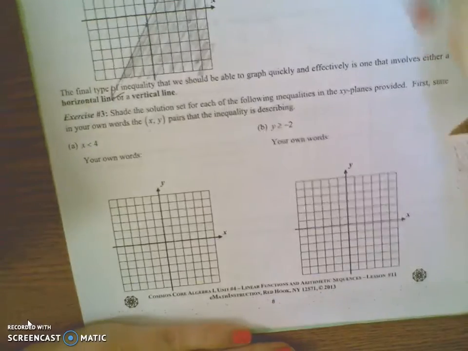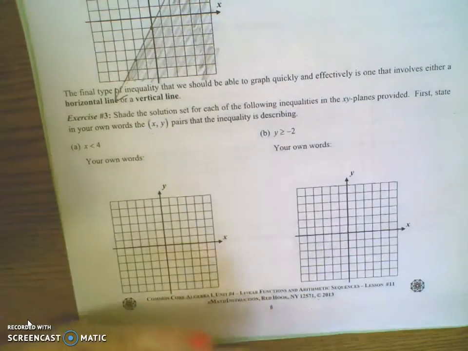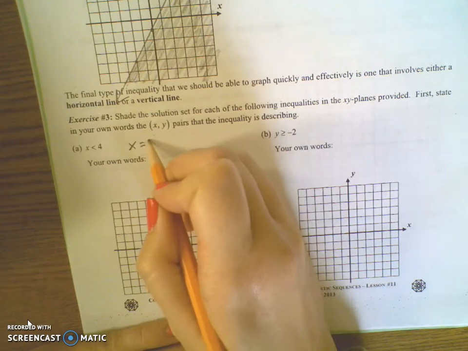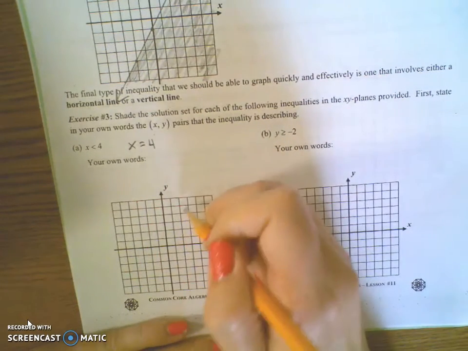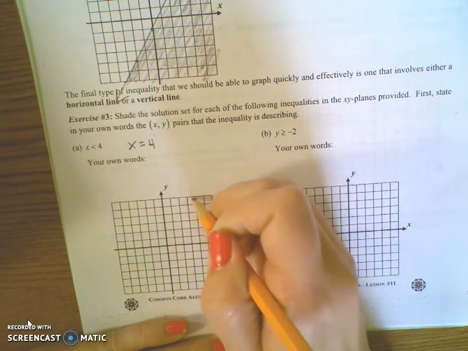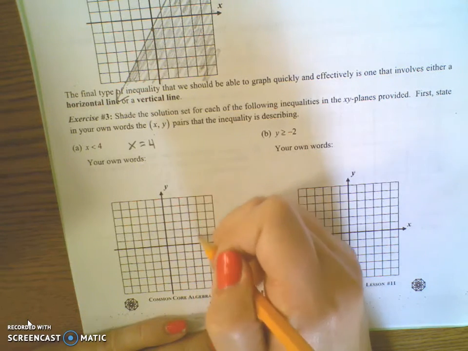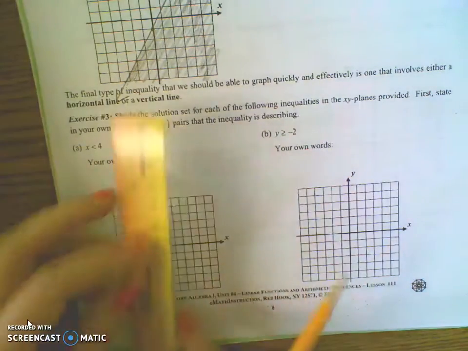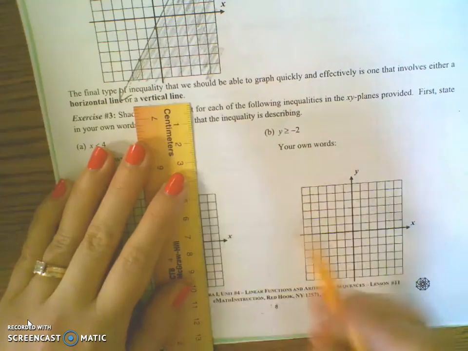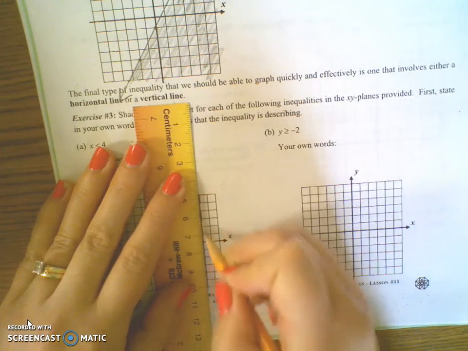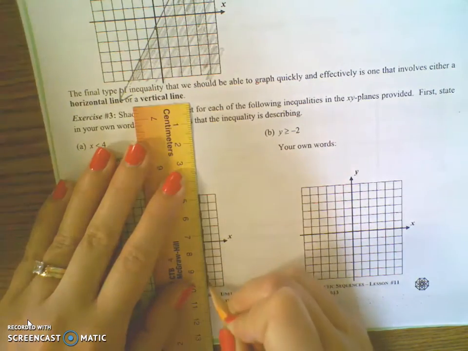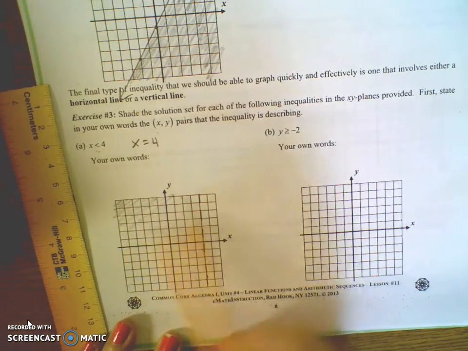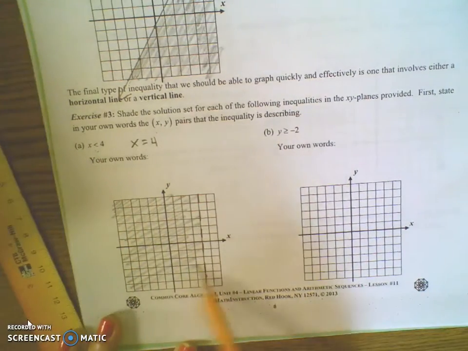Okay, sometimes we also have a horizontal and a vertical, so let's remind ourselves of those. The boundary for this would be x equals 4. So all along this, whoops, not that line, this line right here is where x equals 4. This one, since it's a less than, my points are not going to be in the solution on that line, so I'm going to do a dashed line. And since it says x is less than, I'm going to color in or shade all the points where x is less than.